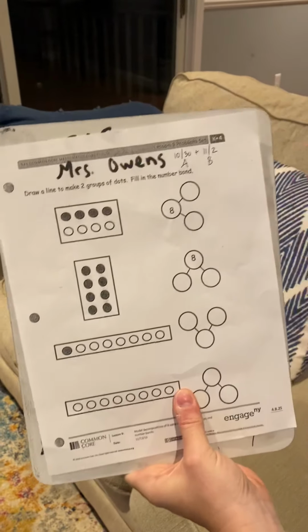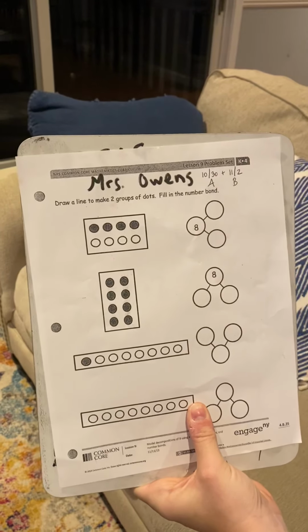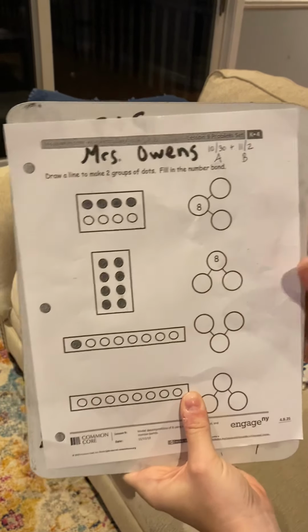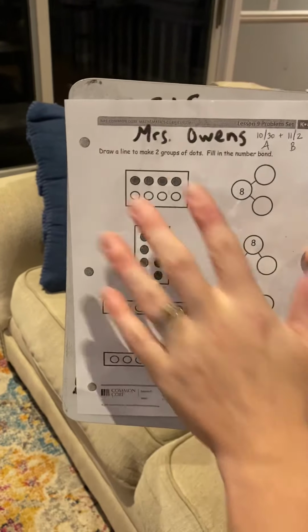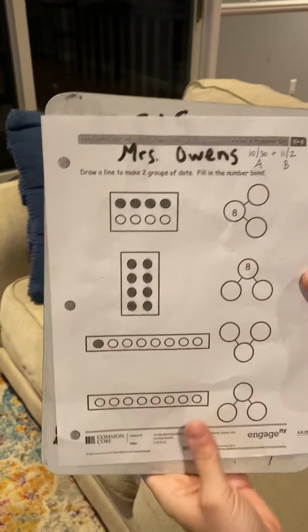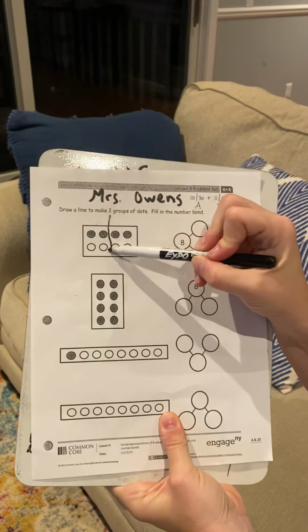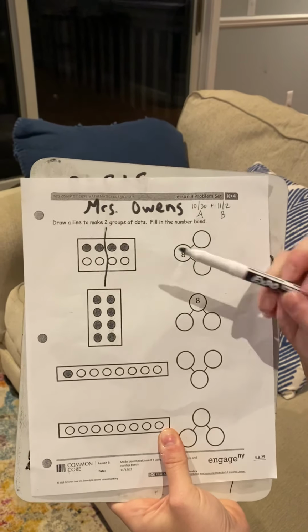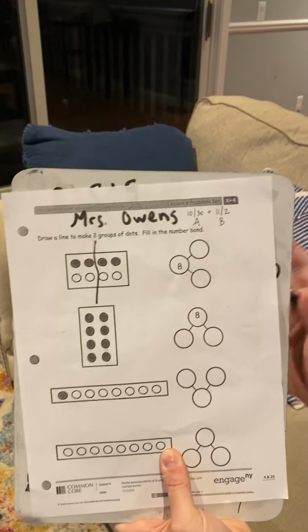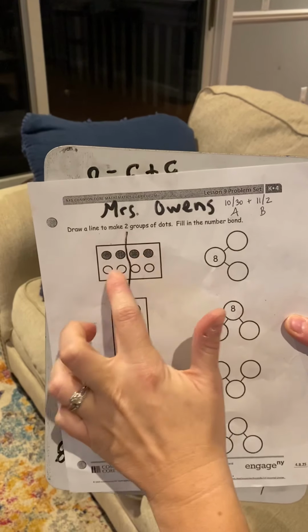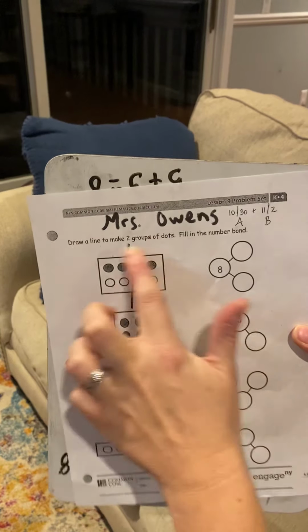So I'm going to draw a line. You can draw a line, remember, anywhere. There's 4 problems. 1, 2, 3, 4. So 4 groups of dots. So you draw your line anywhere. I'm going to draw mine right here for the first one, to split it up into 2 parts. My total is 8 because there's 1, 2, 3, 4, 5, 6, 7, 8 dots total.